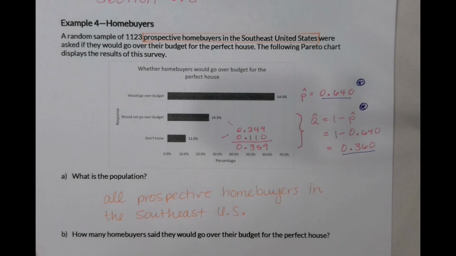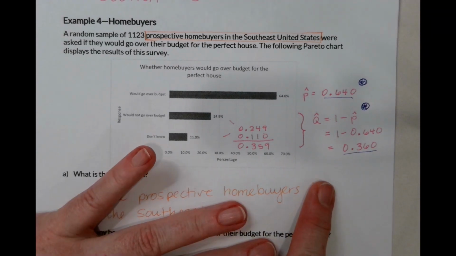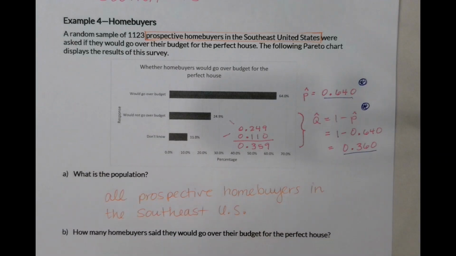So not just all prospective homebuyers, not all people in the Southeast United States region. Our population is very specific. We'll actually end up using this in our interpretation of our confidence interval. So that's where we want to be able to identify the population.